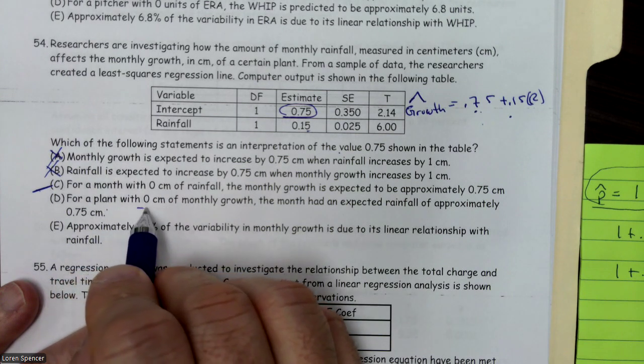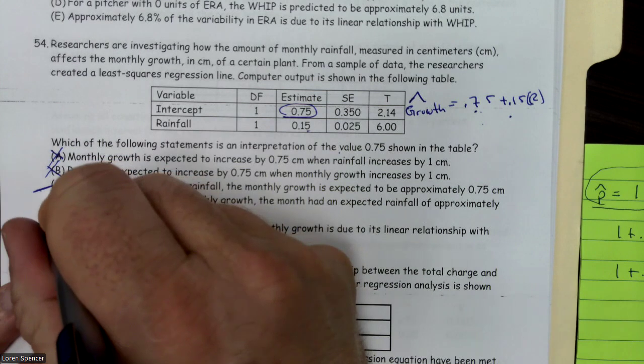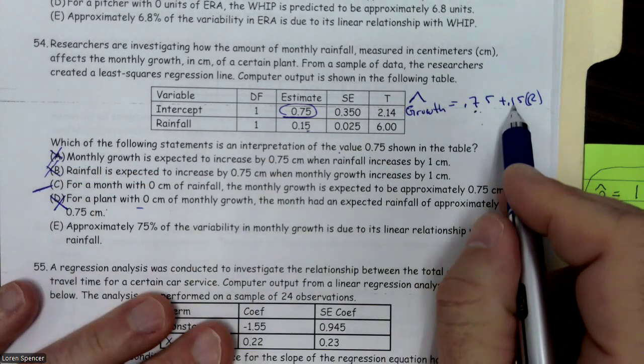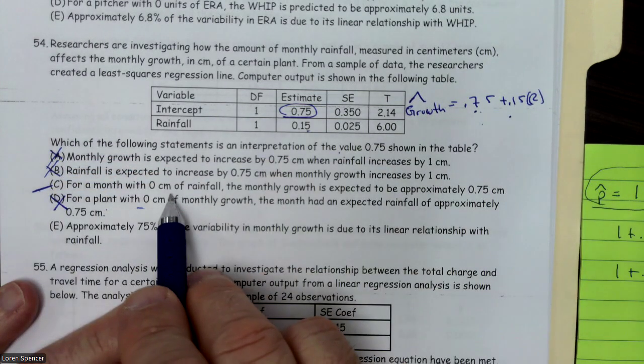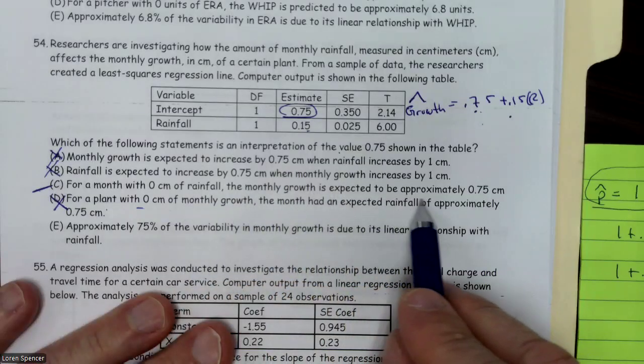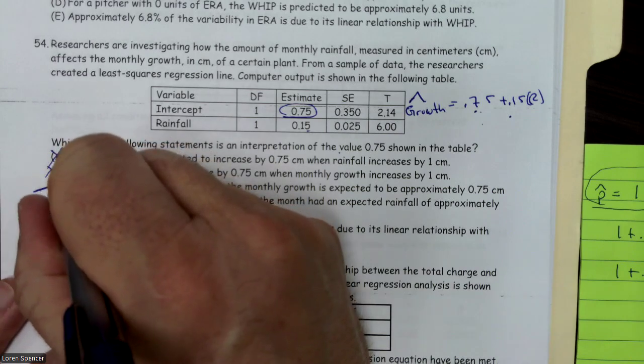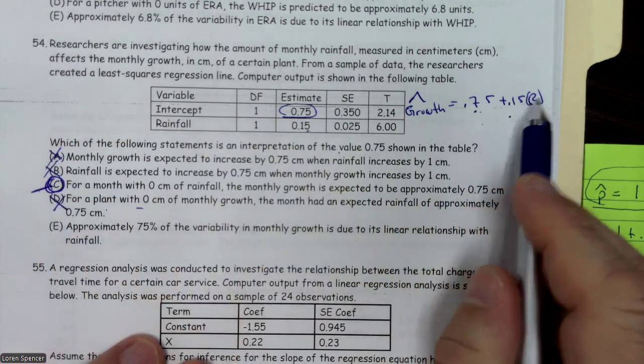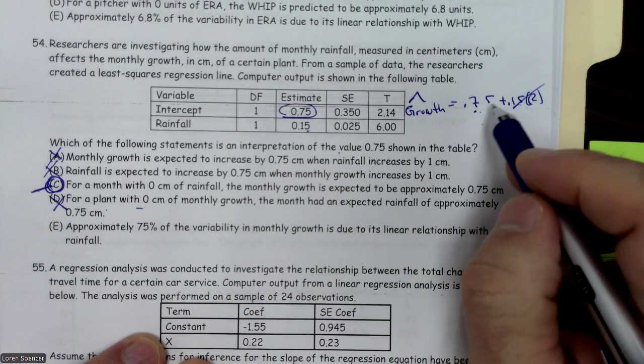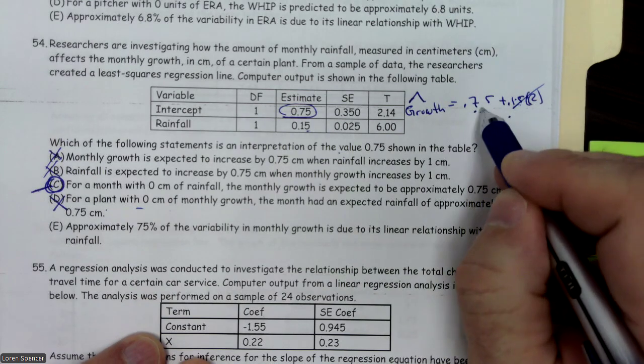For a plant with 0 centimeters of monthly growth, no, it's not monthly growth, it's monthly rainfall. For 0 centimeters of rainfall, the monthly growth is expected to be approximately 0.75. Our best answer is C, because if this is 0, that goes away.